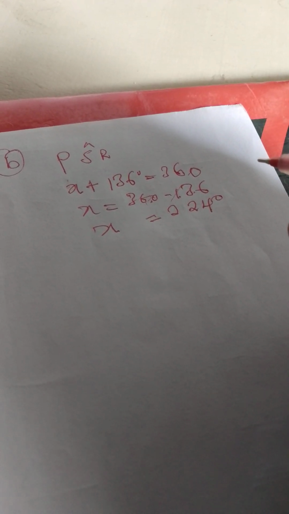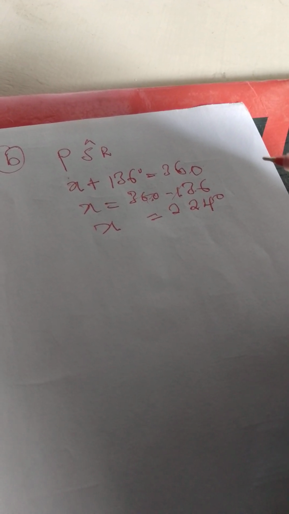That is 300 minus 100, 200, which is 260. 260 minus 36, this is paper 1, is 224 degrees. So that 224, gentlemen, is not our final answer.